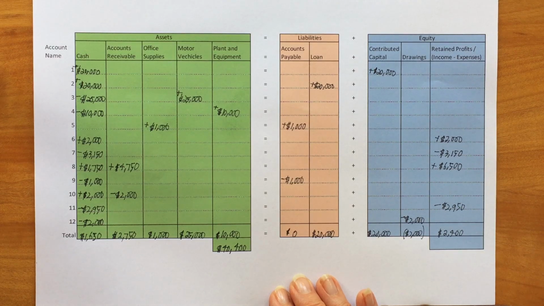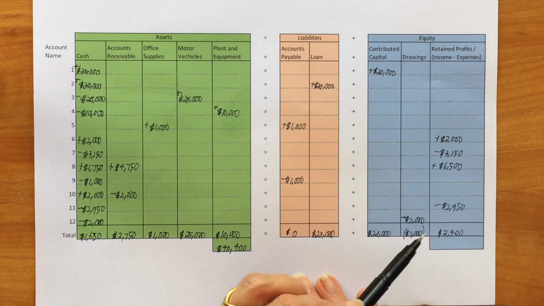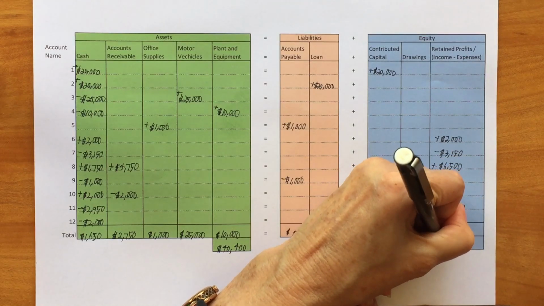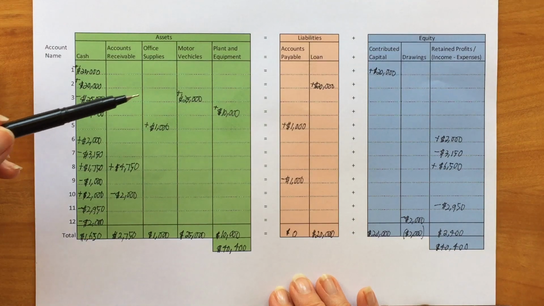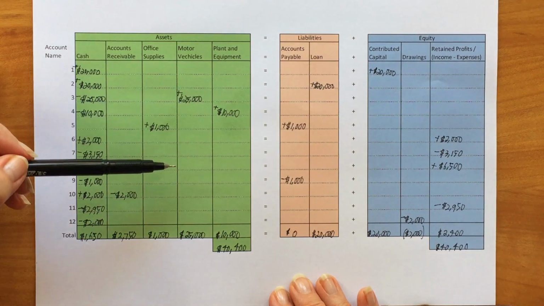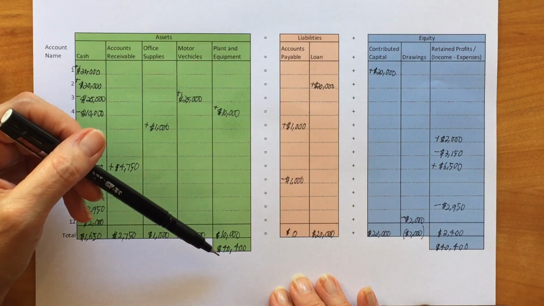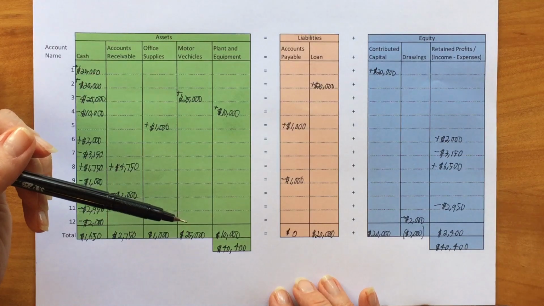The total of the liabilities and equity, being 20,000 plus 20,000 plus 2,400 minus 2,000, is 40,400. So we can now see that the equation, or the accounting equation, assets equal liabilities and equity, is in balance, and therefore the statement of financial position is balanced.